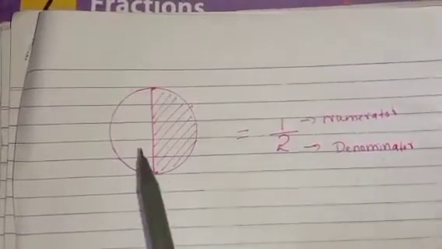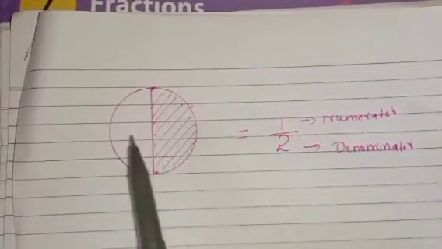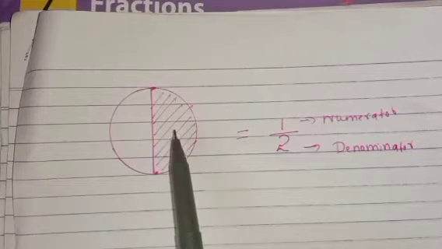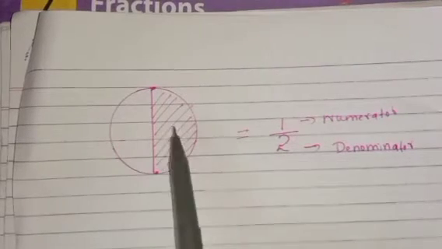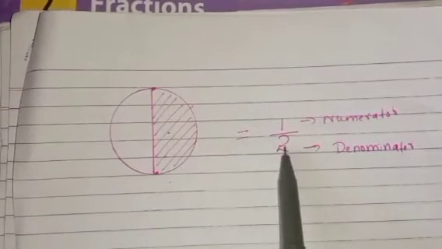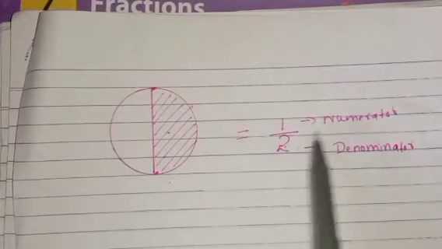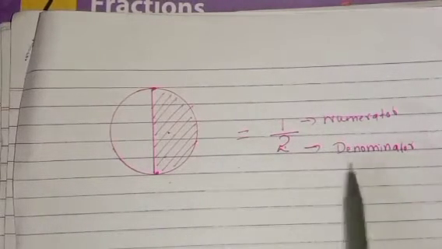So the circle has two parts, that is half. We already studied one portion is shaded. So here the half portion is shaded, that is 1 by 2. In 1 by 2, 1 is the numerator and 2 is the denominator.